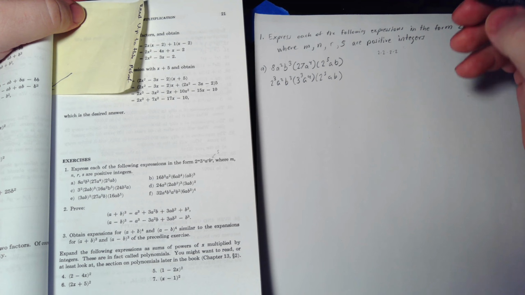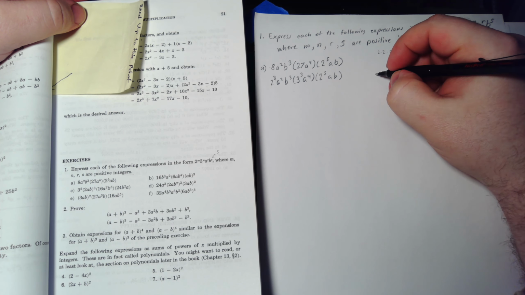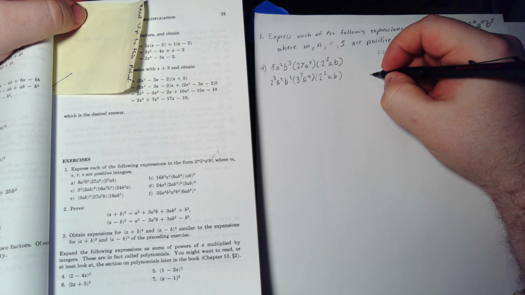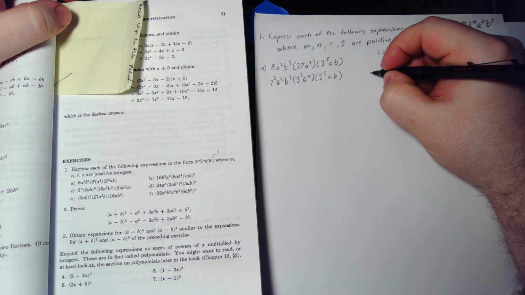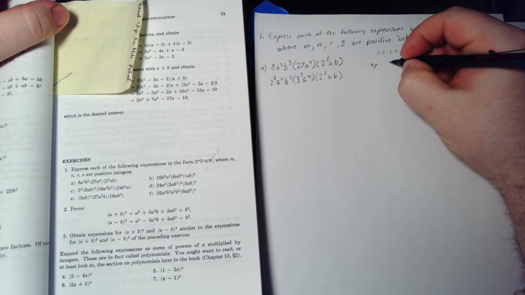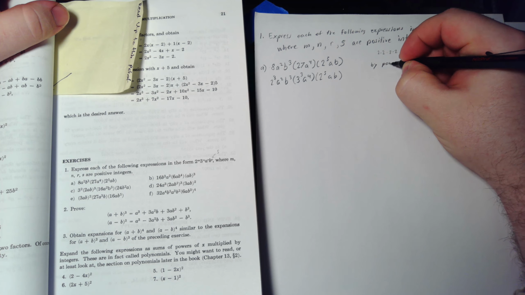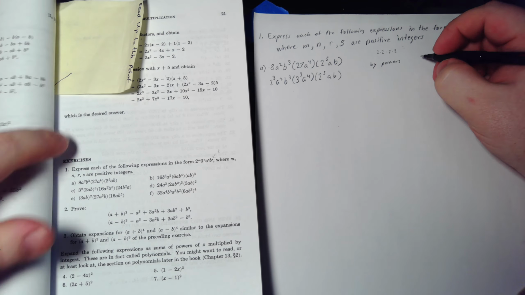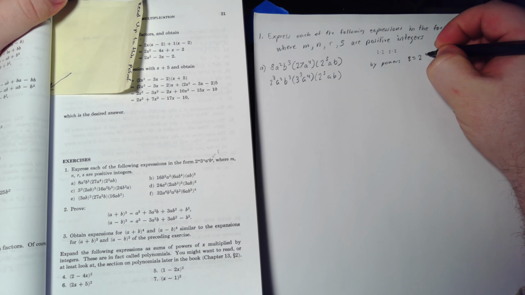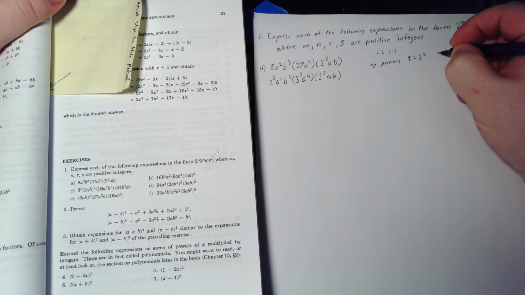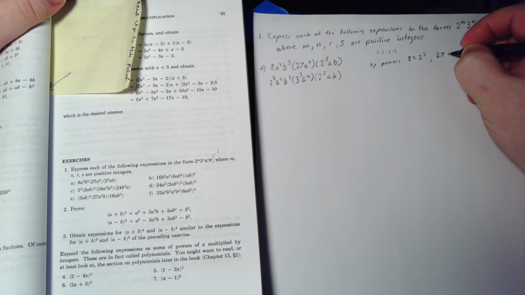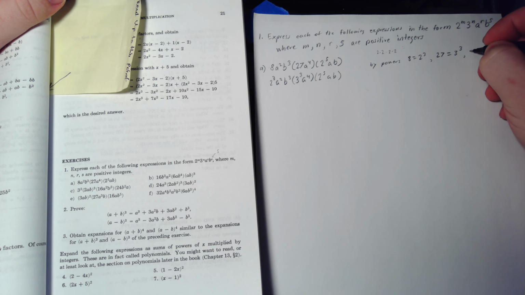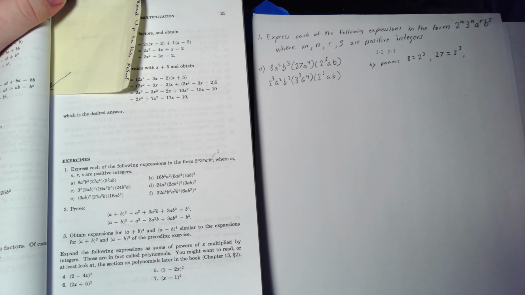And then let's organize this by using the rules of commutativity. So this is sorted by powers, where 8 equals 2 to the 3, 27 is equal to 3 to the 3rd power, and that's actually just it.